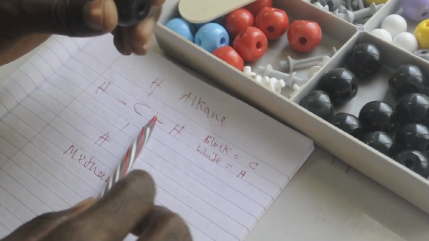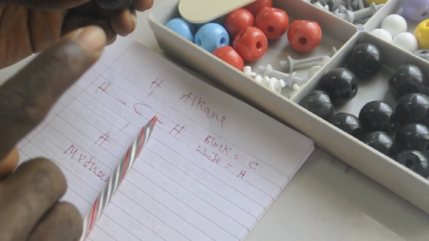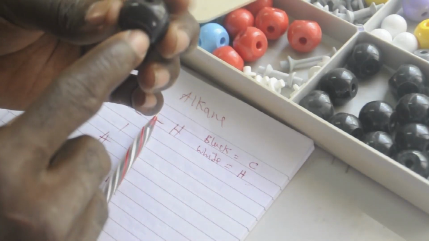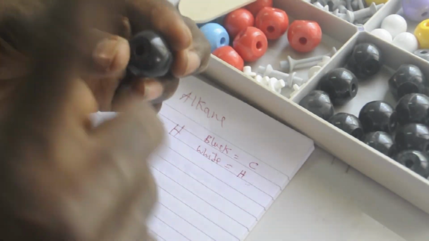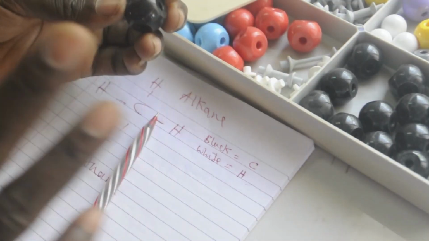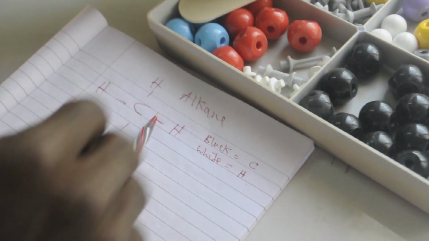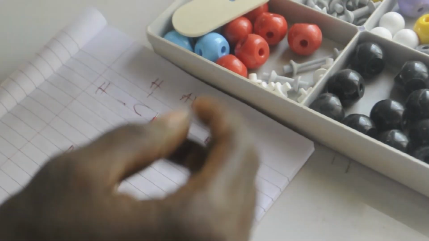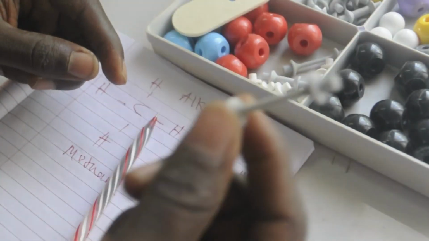Now we learned that the carbon has 4 bonding, single bond. It means that carbon should be surrounded with 4 bonds. We have the 2 types of links. This one is for single bond and this one is for double or triple bond.